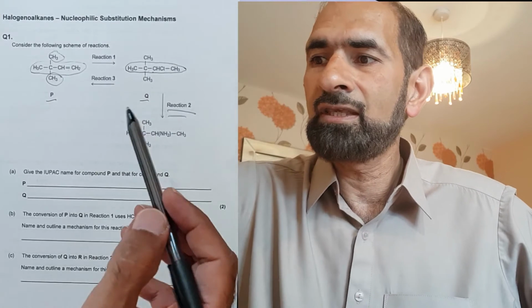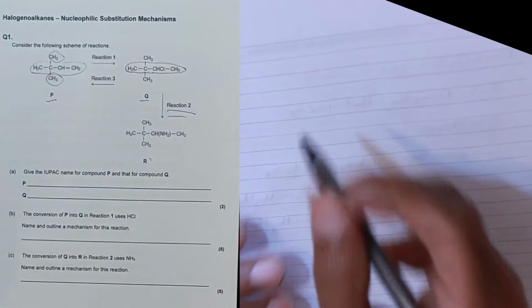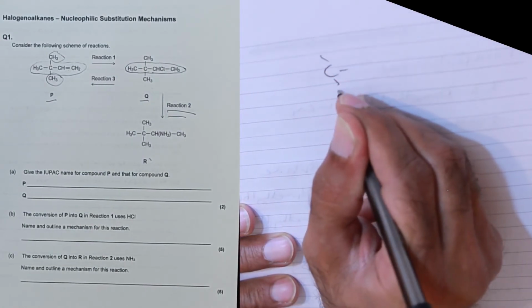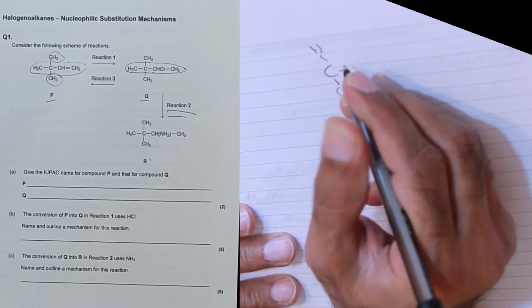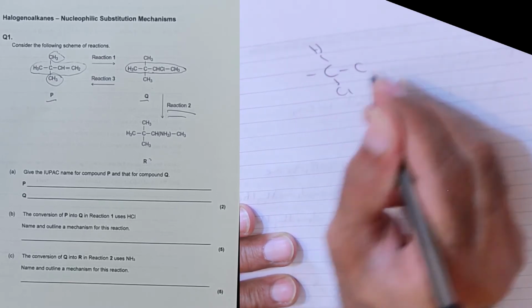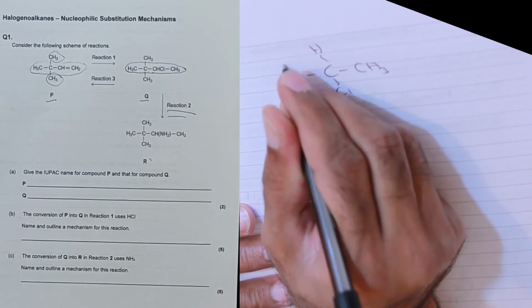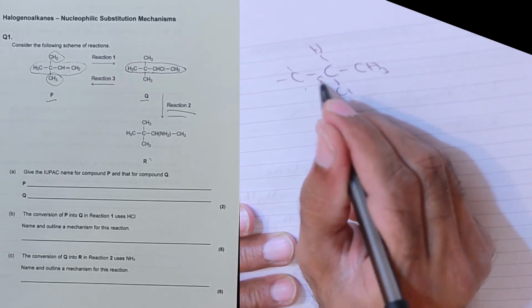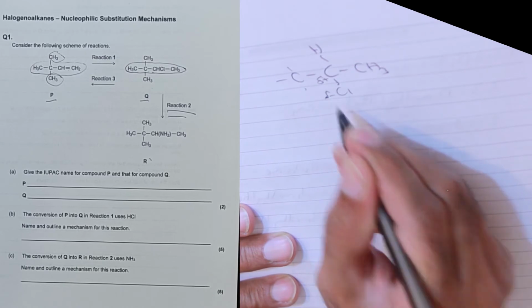So again, what I'm thinking now in my head is, okay, this compound has got a C-Cl, and that's a polar bond. So obviously there's a delta positive and delta negative there. I'm not going to draw the entire structure, but just to show you, there's your Cl and there's your H and a CH3 and a CH3. So this bond is polar. That is slightly positive, that is slightly negative.